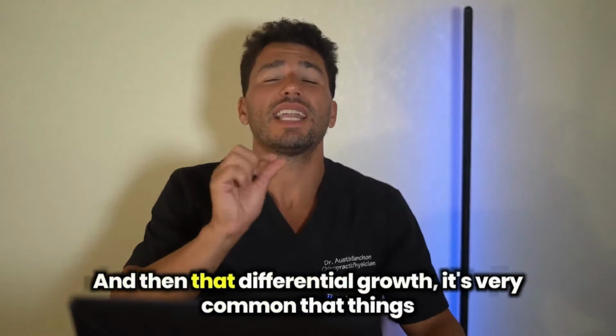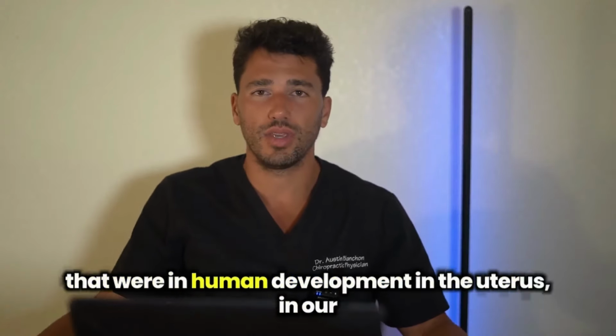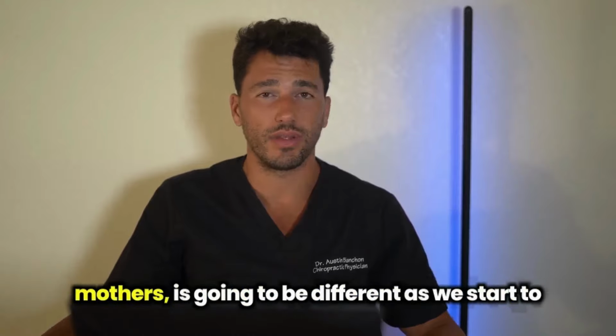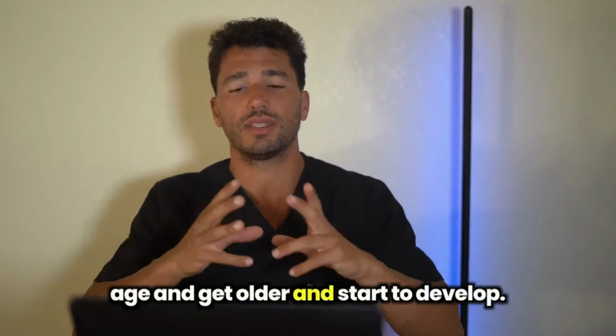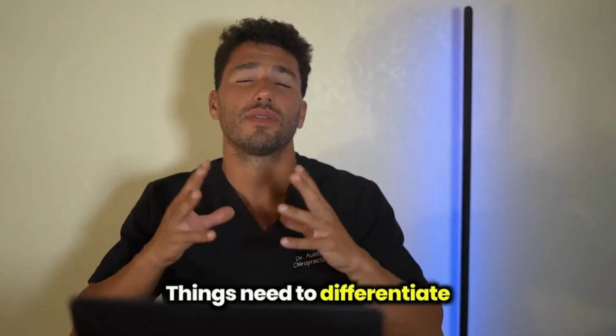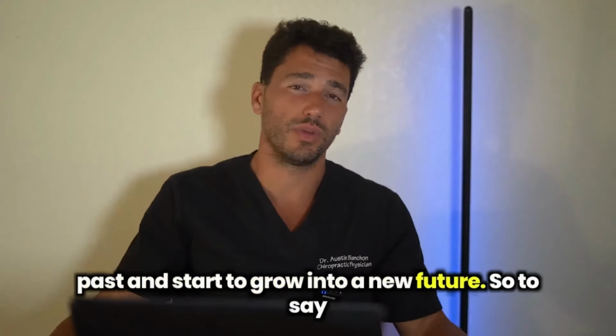And then that differential growth, it's very common that things that were in human development, in utero, in our mothers, are going to be different as we start to age and get older and start to develop. Things need to differentiate. You kind of have to let go of the past and start to grow into a new future, so to say.